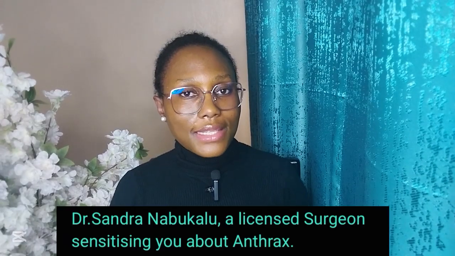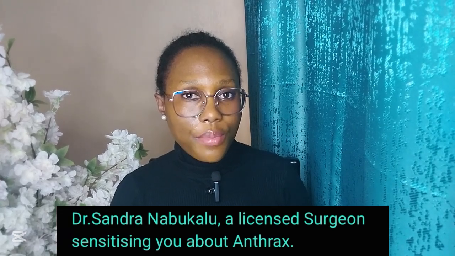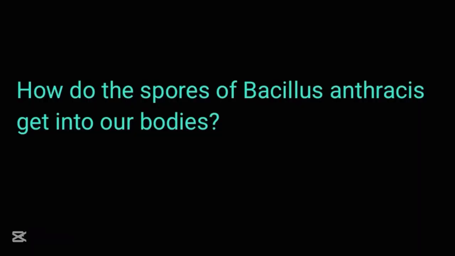The spores of Bacillus anthracis can get into our bodies through three major routes. The first one is inoculation, where the spores can enter the body through, for example, a wound or a skin lesion, for example, psoriasis.